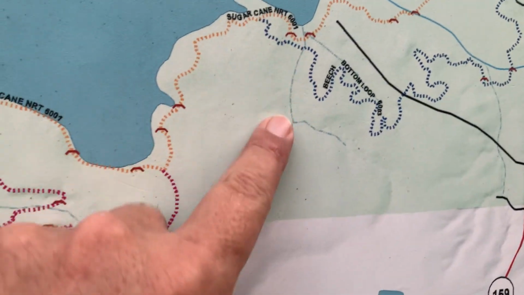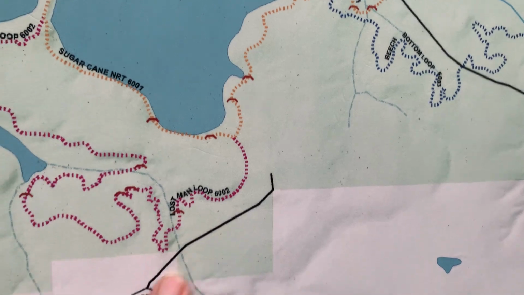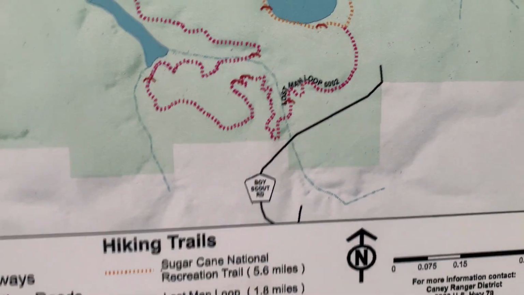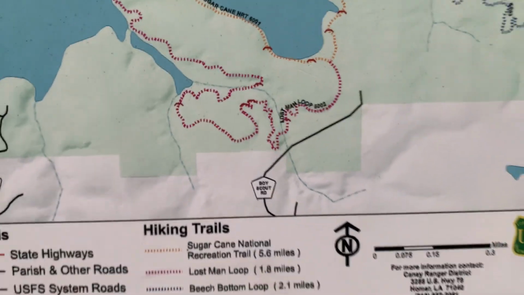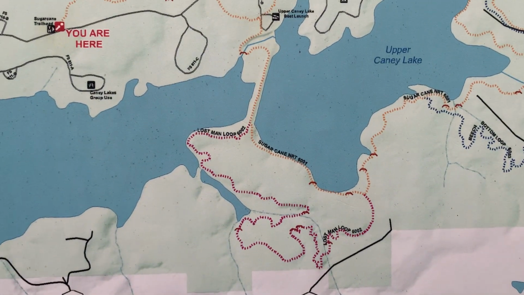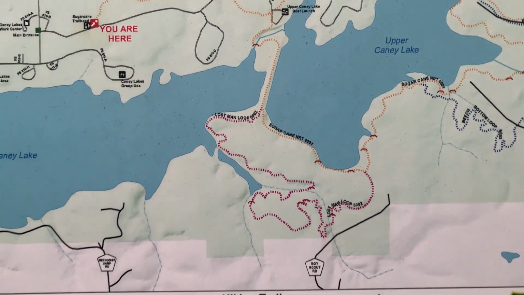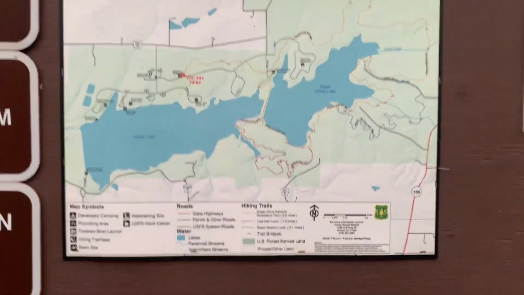What we're going to be doing is there's a road that we're going to connect with, and it's going to take us out on Boy Scout Road and on our way out to the City of Minden. So we're going to be hiking most of the sugarcane trail, and so I'm going to go ahead and get started now.